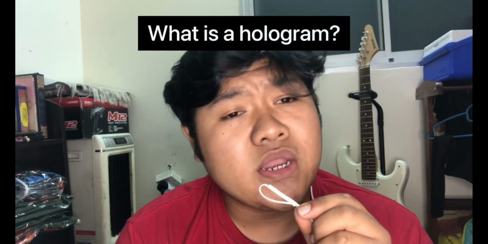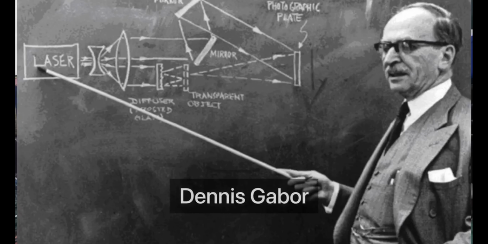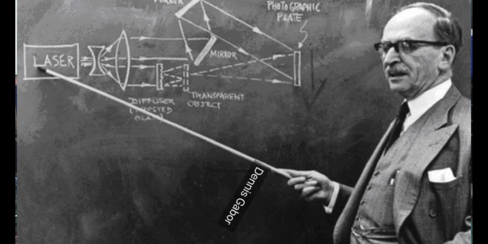So let's move on. First, we need to understand what is a hologram and who invented the hologram. The first hologram was invented by a Hungarian named Dennis Gabor, who explained his discovery in an article published in 1948.